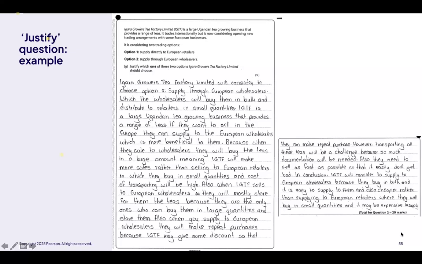Well, there seems to be something here. Let's see what we think to this. However, transporting all these teas will be a challenge because so much documentation will be needed. True. Oh, so they might need to sell as fast as possible so they don't go bad. Okay.